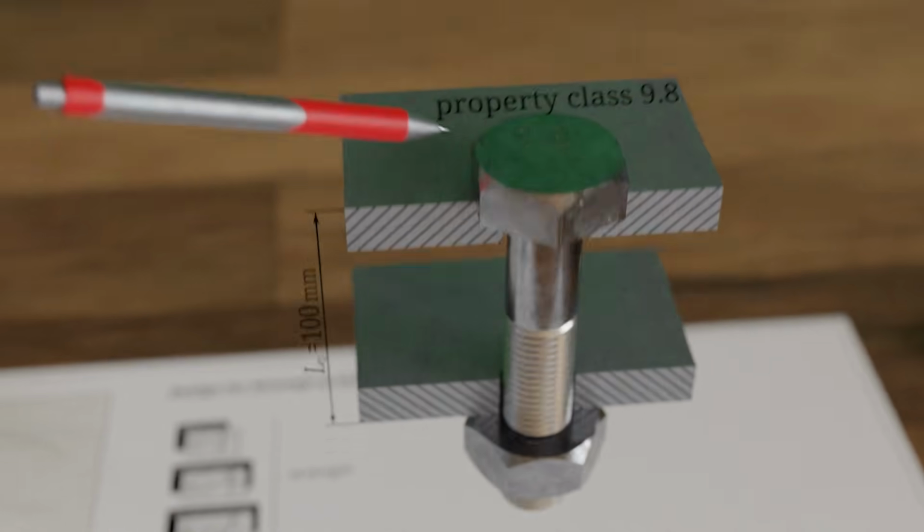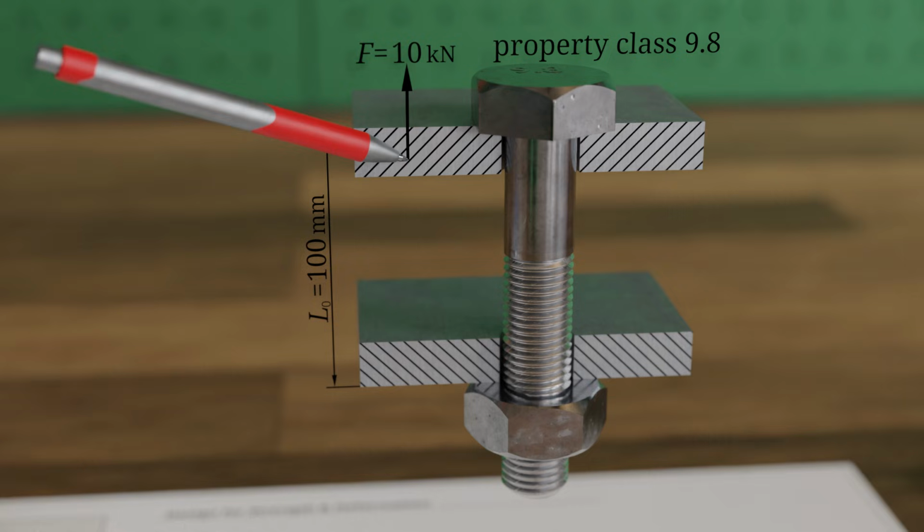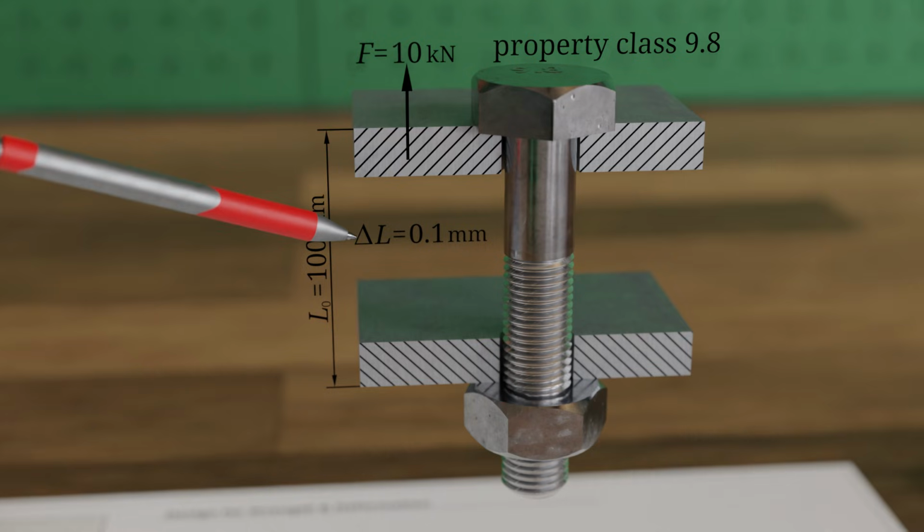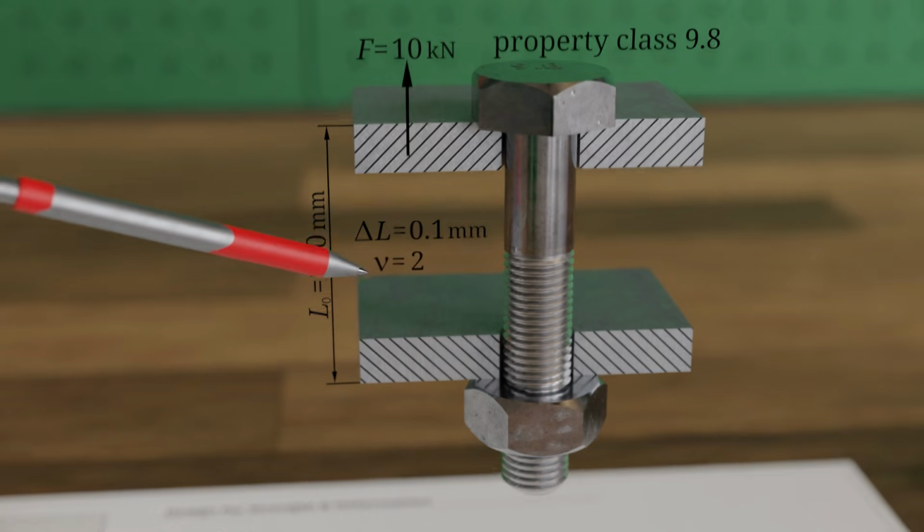The upper plate is subjected to a load of 10 kilonewtons. Under this load, the spacing between the plates may increase by no more than 0.1 millimeters. The question is, which metric thread must the bolt have to ensure a safety factor of 2 against permanent deformation?